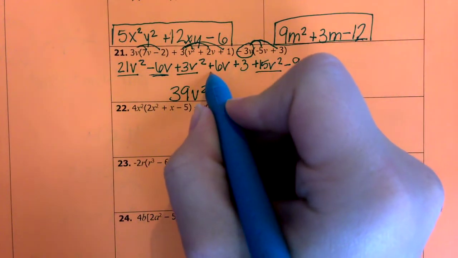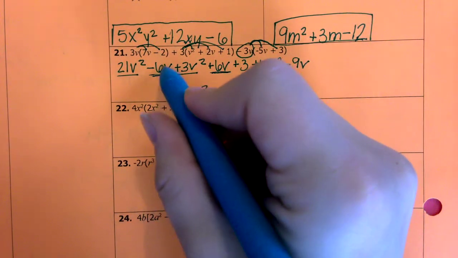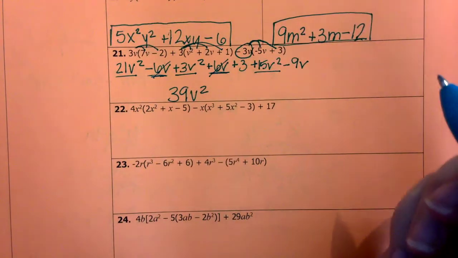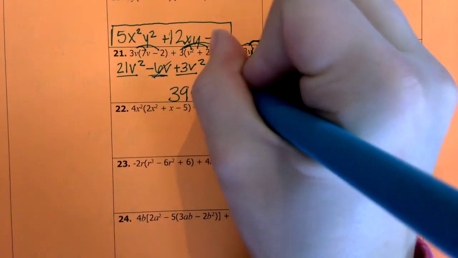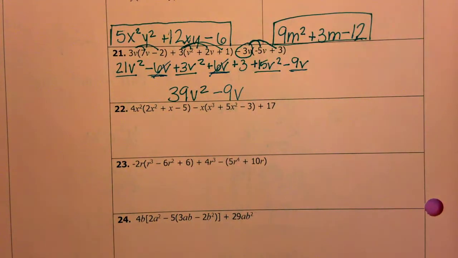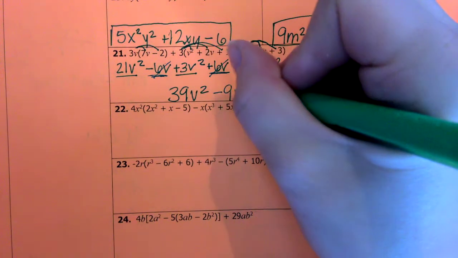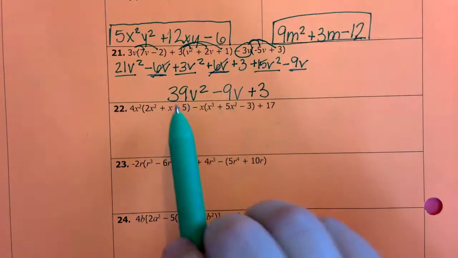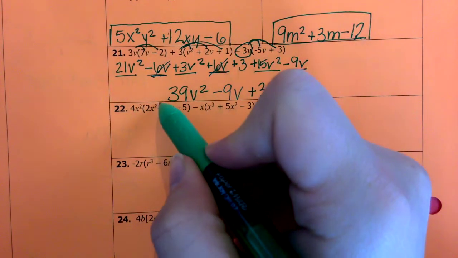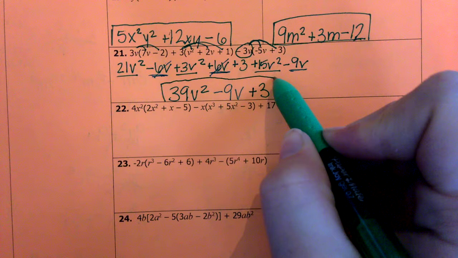Then I have plus 6v. So those two things cancel each other out because that gives me 0. And then I just have a minus 9v left. Then the only thing that I have left is that plus 3, so I just write plus 3 at the end. Now this is in order from highest to lowest exponent, and that's going to be my final answer there.